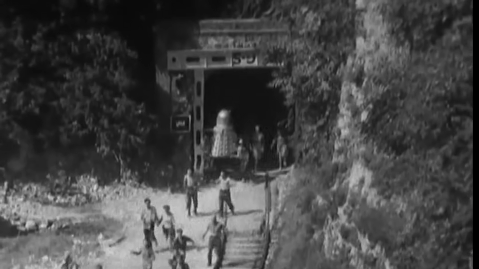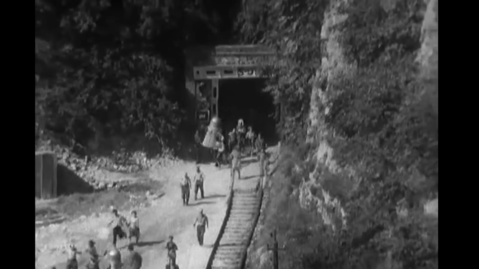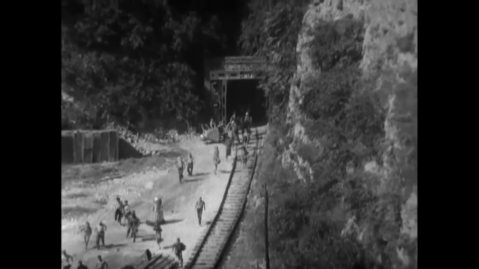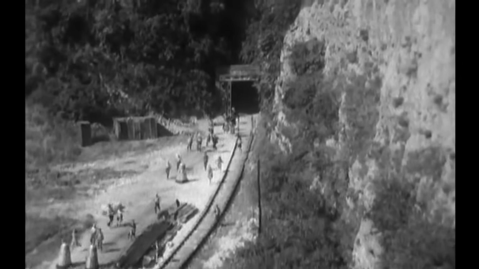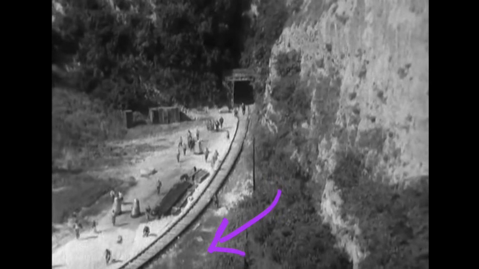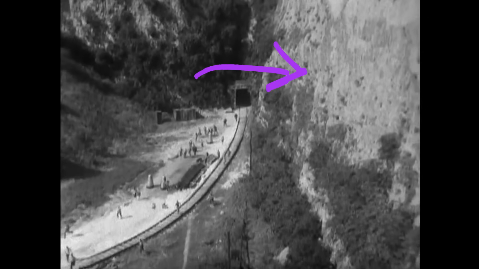Often referred to as the mine entrance, what you're actually seeing here is a tunnel between two halves of the quarry which ran under the A226 London Road. Note in the footage the sweeping curve of the railway, the slope to the left, and the cliff face to the right.